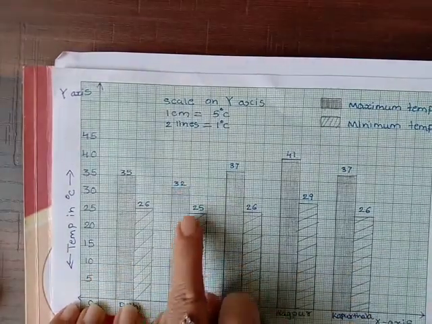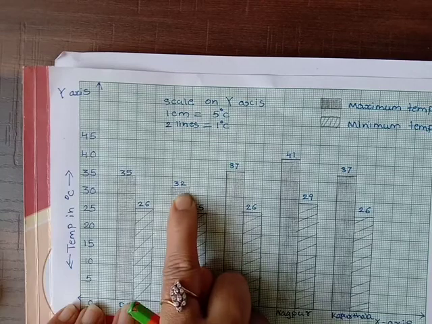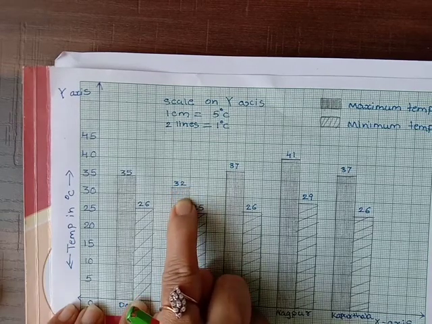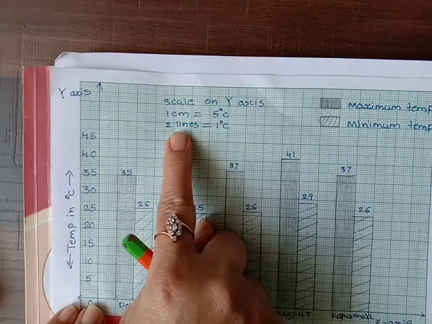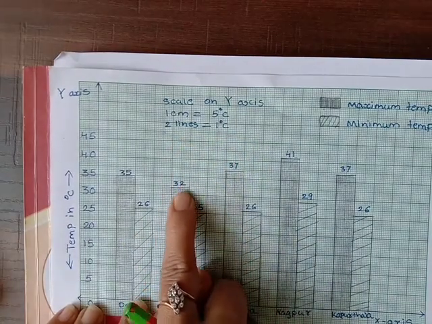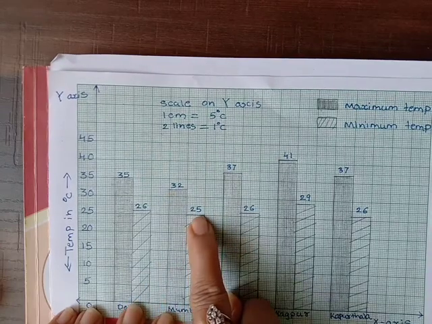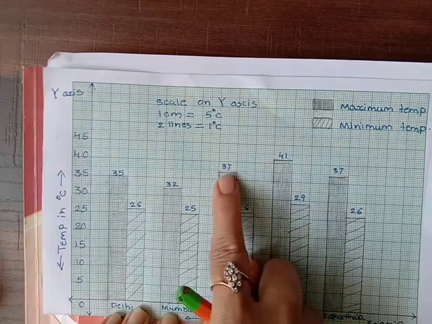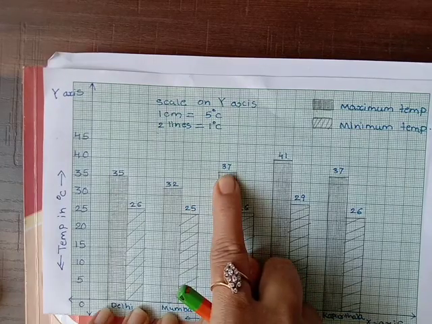Mumbai maximum is 32. So above 30, there should be 4 lines. Because 2 degrees Celsius more, no. 1 degree Celsius means 2 lines. So here above 30, 32 means more 2 degrees Celsius. So 4 lines. Then minimum temperature is 25 in Mumbai. Kolkata maximum is 37. 37 means what?